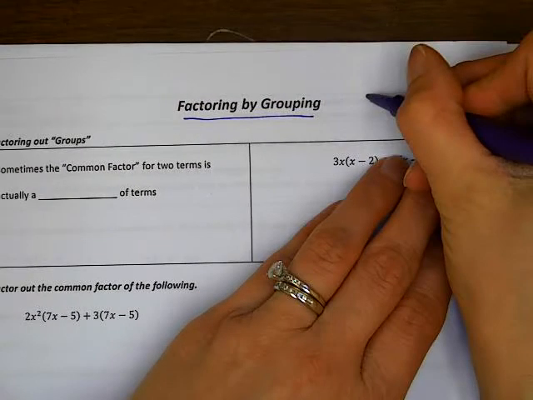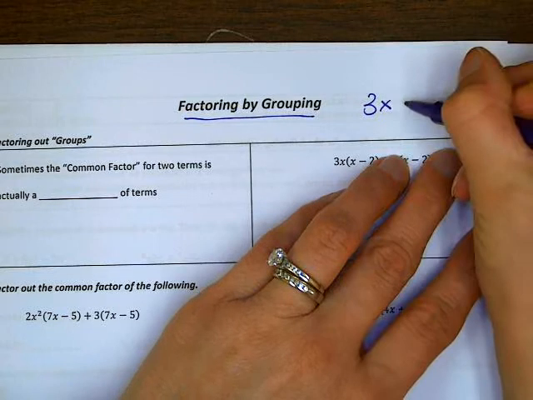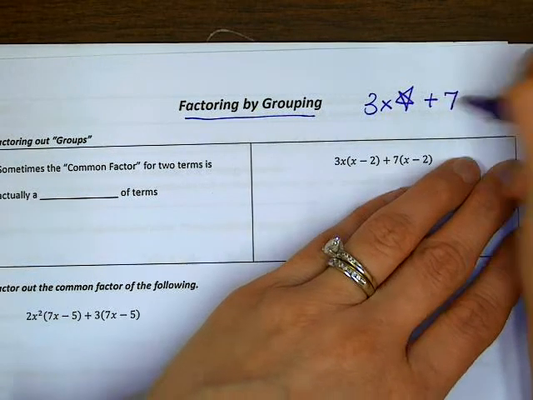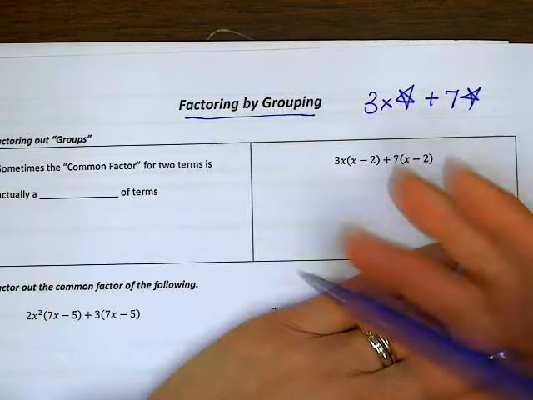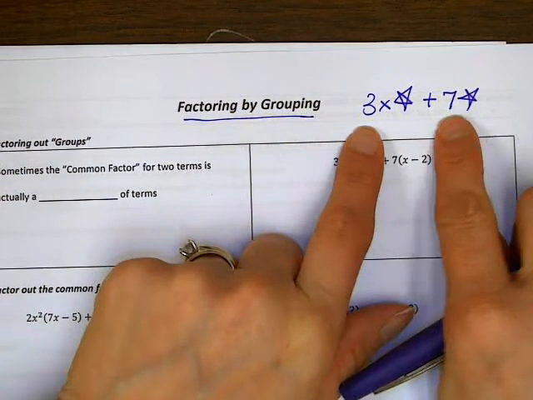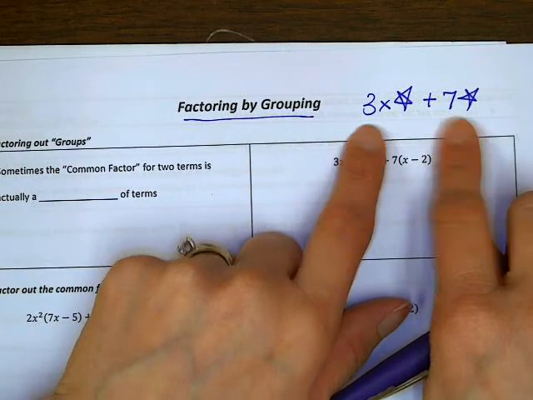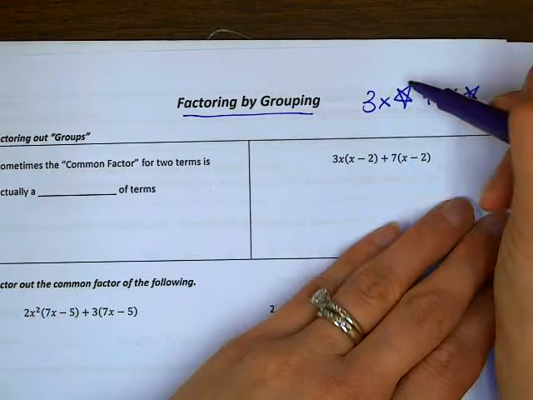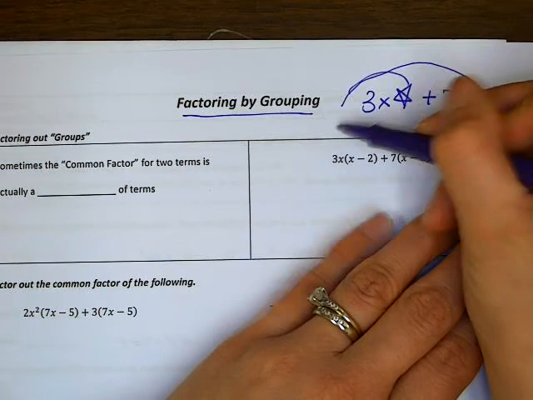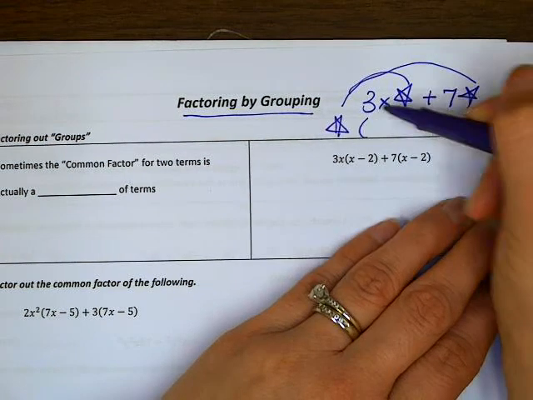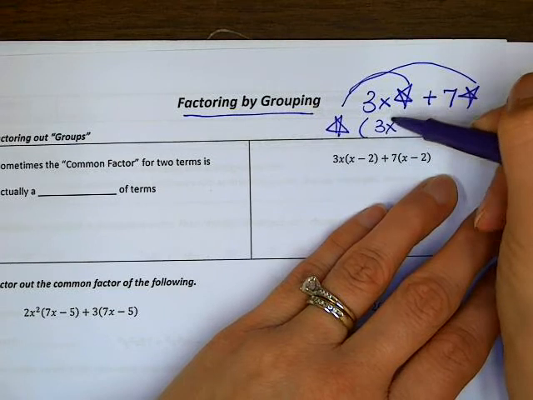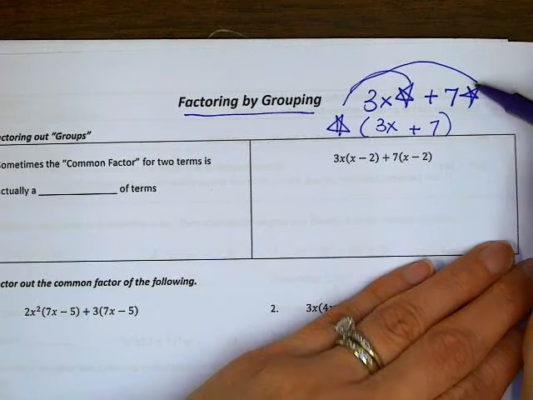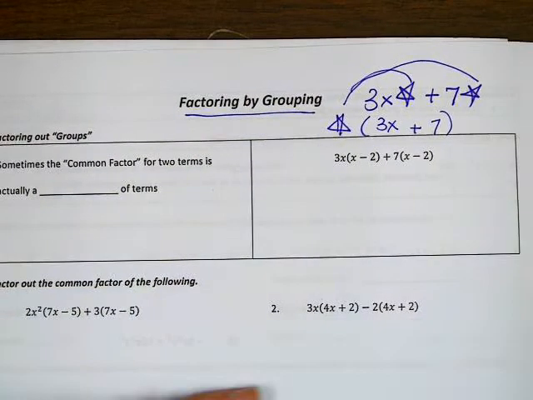Here, let me show you something. If we have 3x star plus 7 star, and I said factor something out, there's no number in common. They both don't have an x. But they both have a star. So what you would do is factor out star, and then parentheses 3x, I took a star away, plus 7. So if they both had a star, you would take star out.